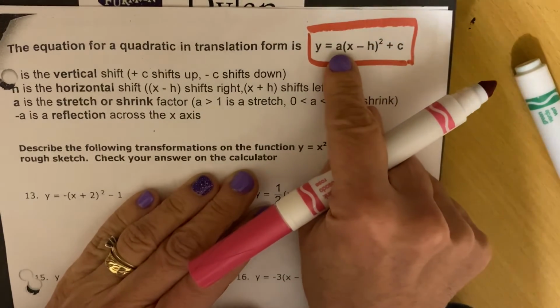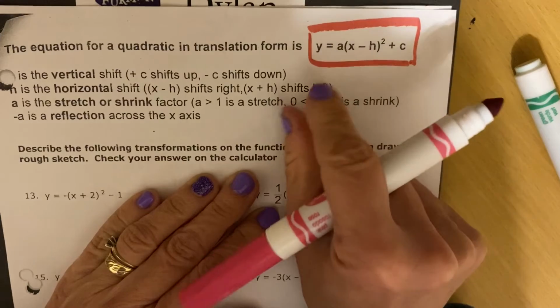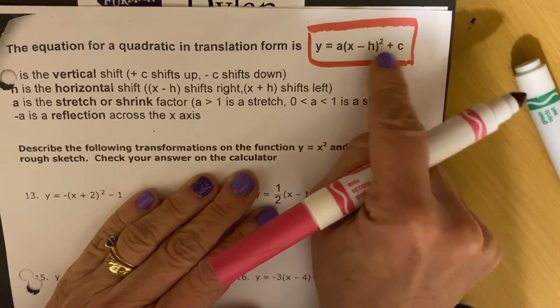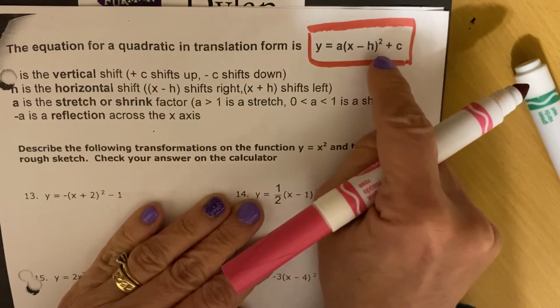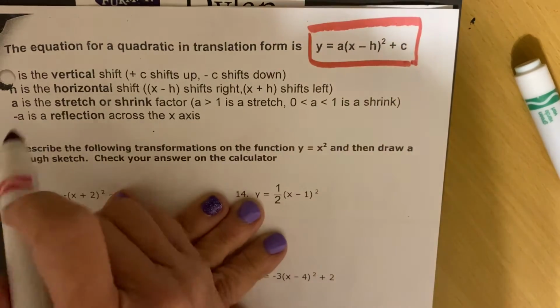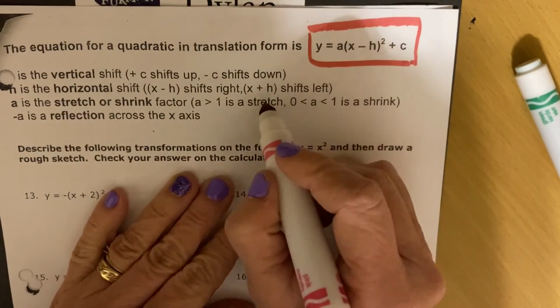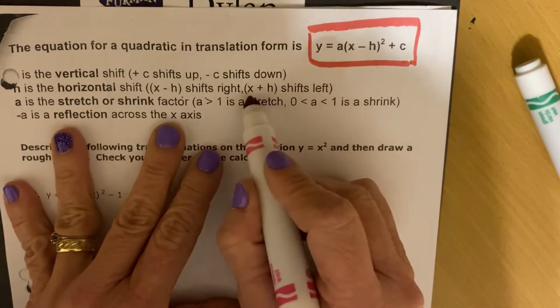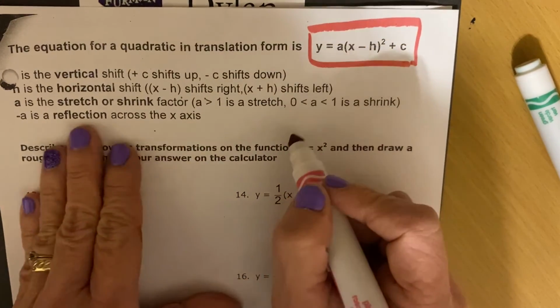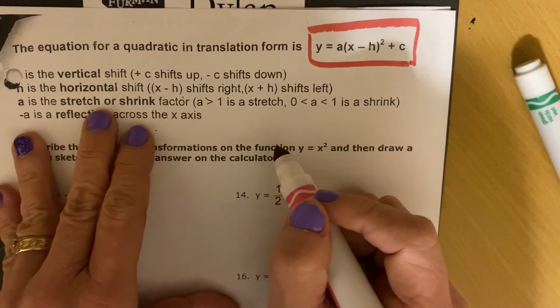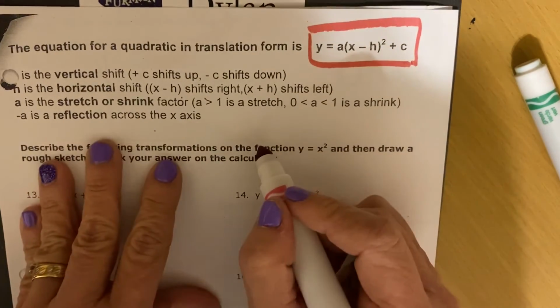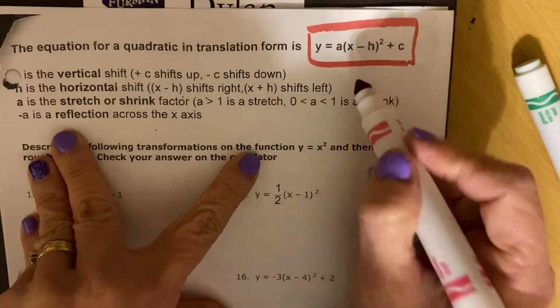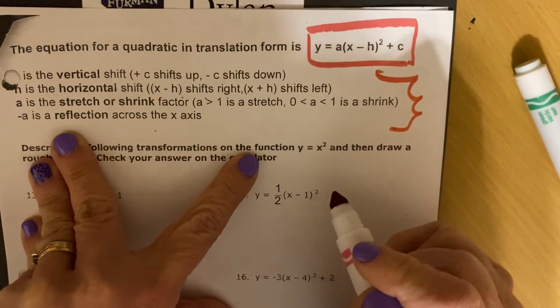So the a basically tells you how wide or how skinny it is, and your h and your c is going to be your vertex. So c is the vertical shift, h is your horizontal shift, so x minus h shifts right, x plus h shifts left. The a is your stretch or your shrink, and negative a is a reflection. So these are all the rules that we have been talking about.